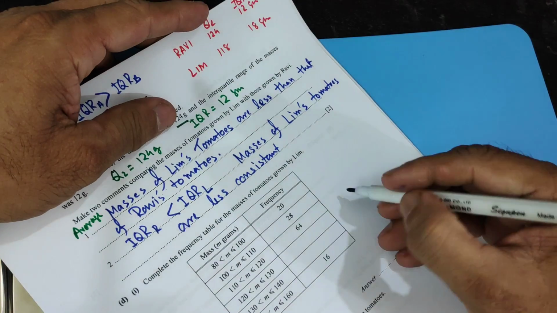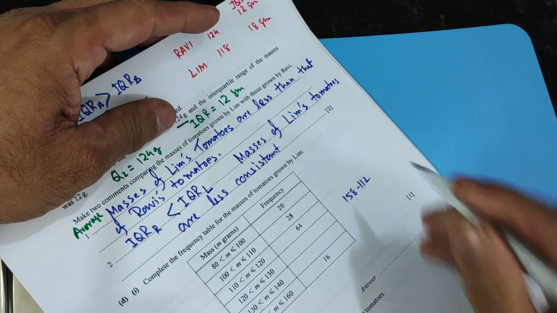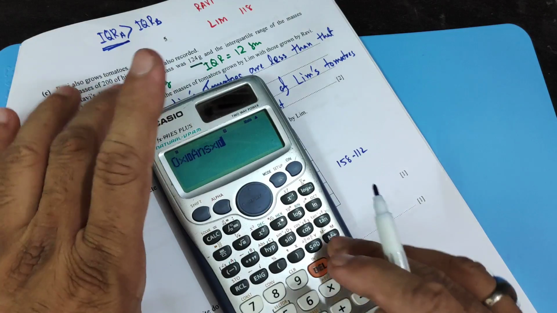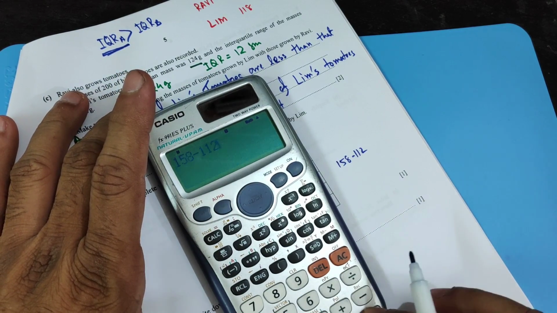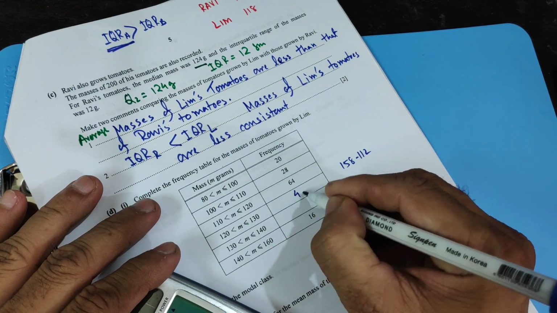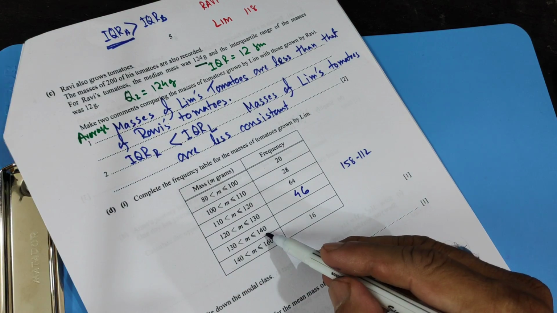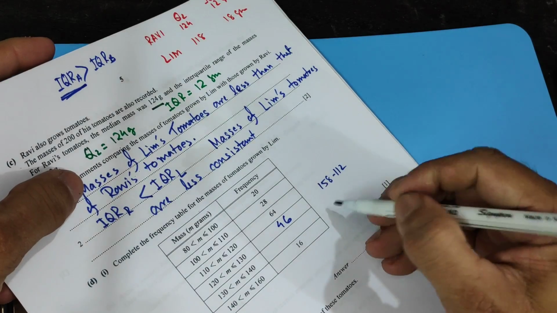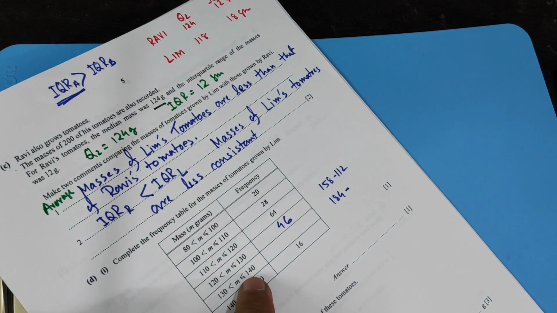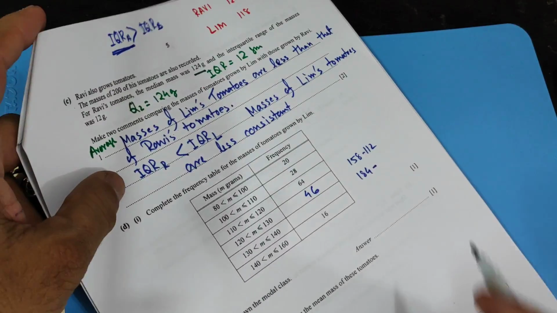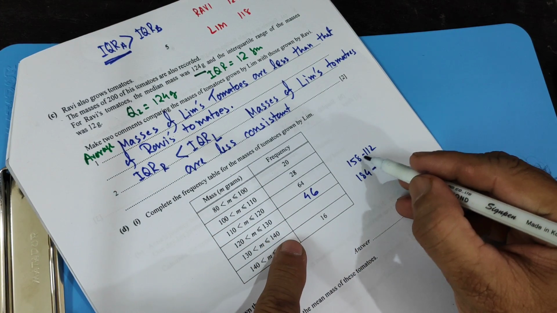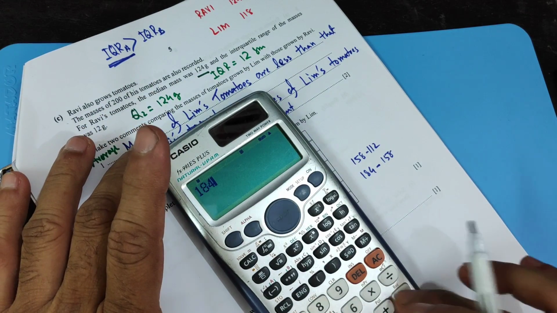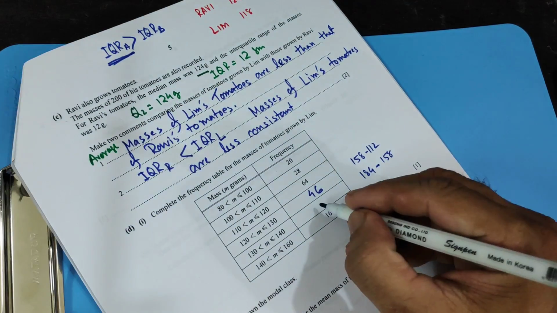So 158 minus 112 gives 46. So this is going to be 46. Now 140 and 130. So 140 is 184, and 184 minus 158, which is the value for 130, should be 26.